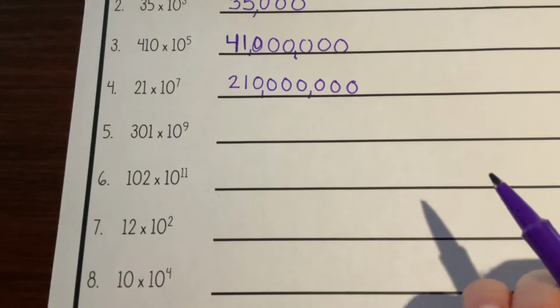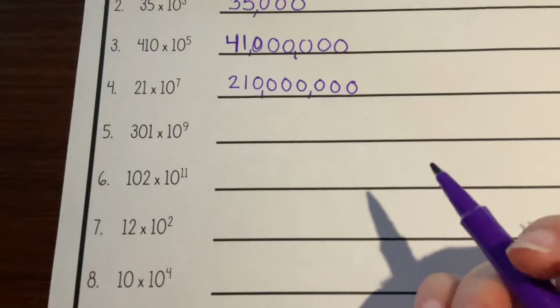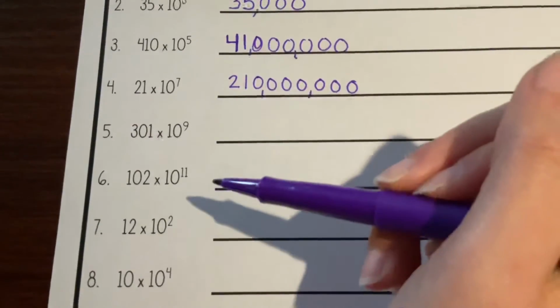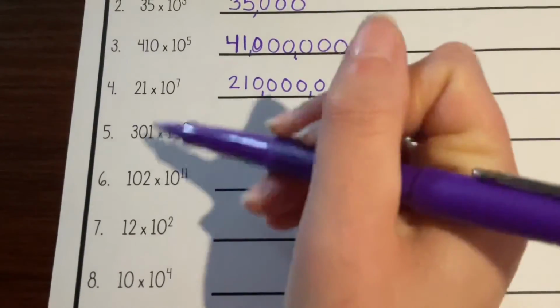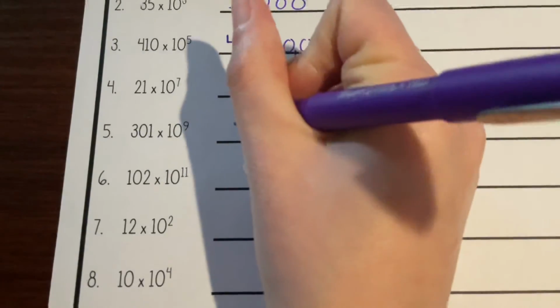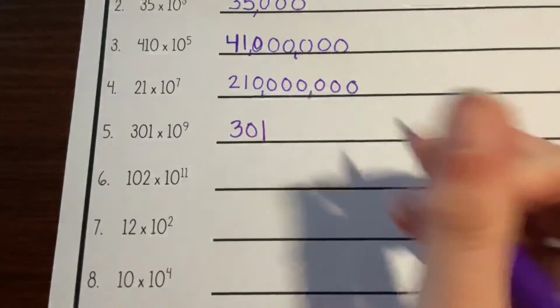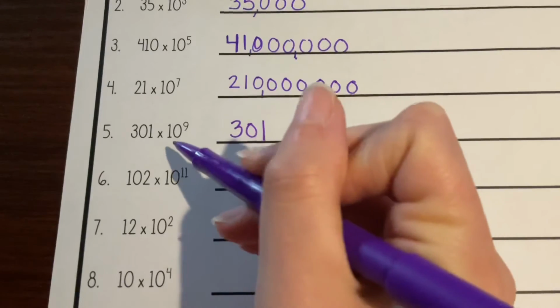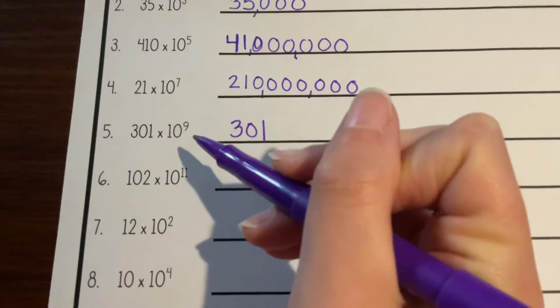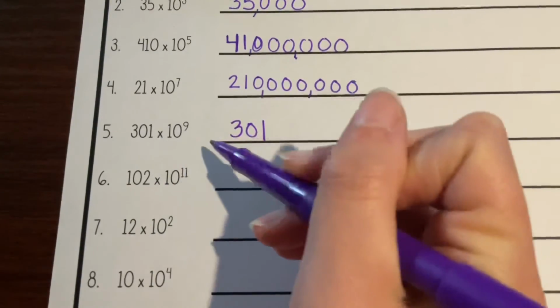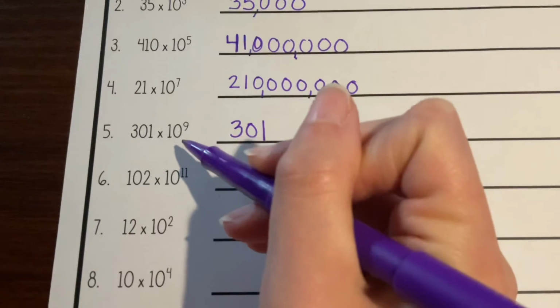Okay, you should have written it. Okay, great. So the first thing I need to do is I need to write this number that they gave us, 301. Okay, this power of 10 is telling us what? Telling us how many zeros to add. How many zeros will I add here?